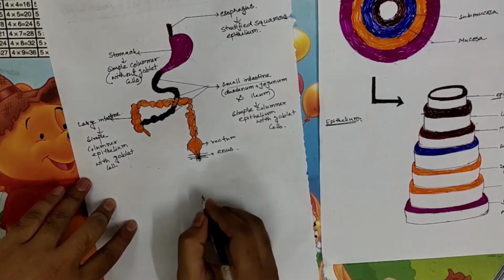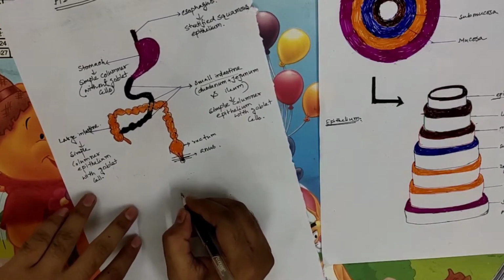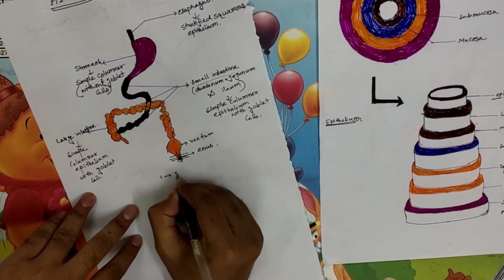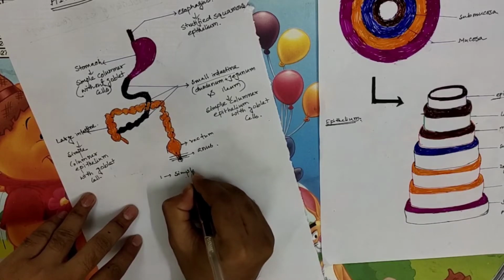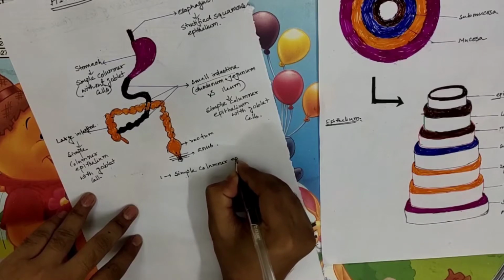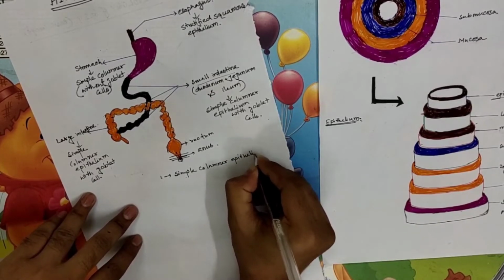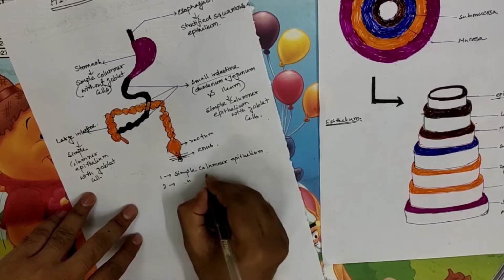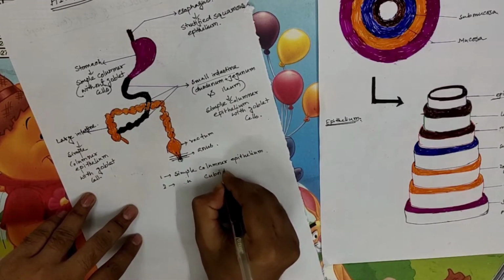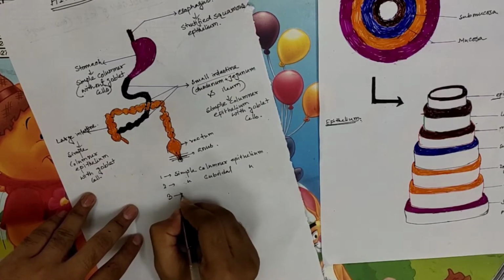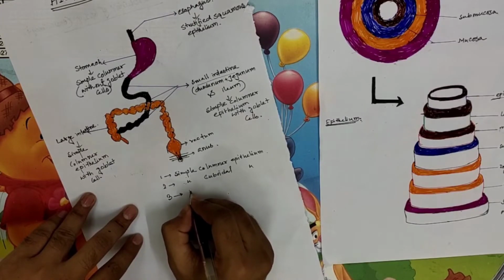These 4 regions consist of 4 different types of mucosal epithelium. Region 1 is simple columnar epithelium, and region 2 is simple cuboidal epithelium, and region 3 is stratified squamous, but it is non-keratinized epithelium.